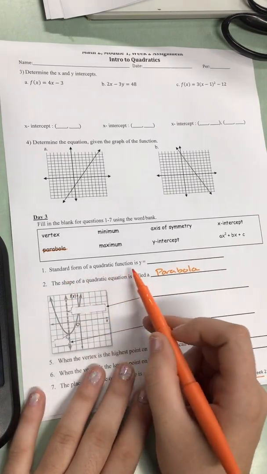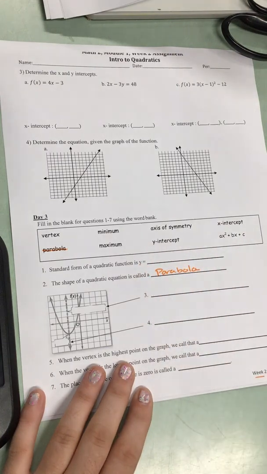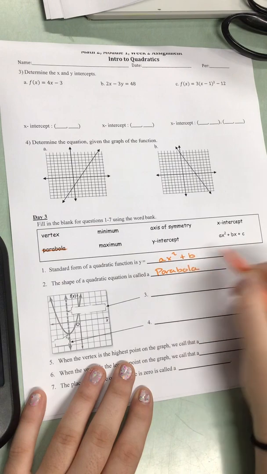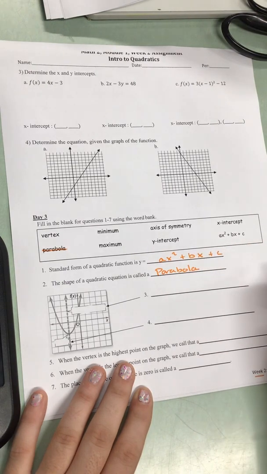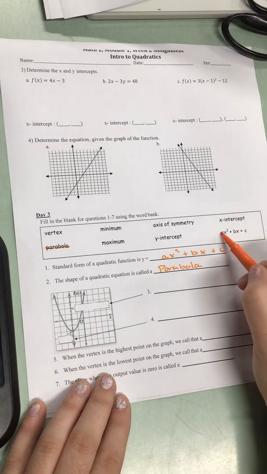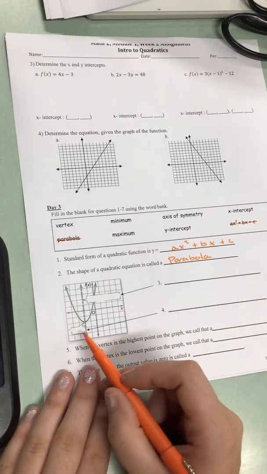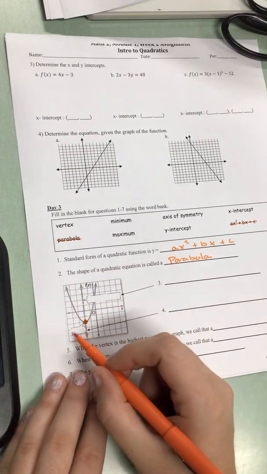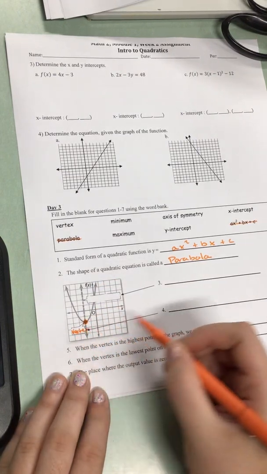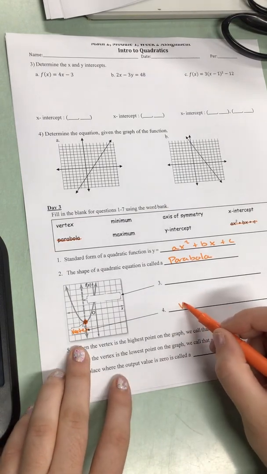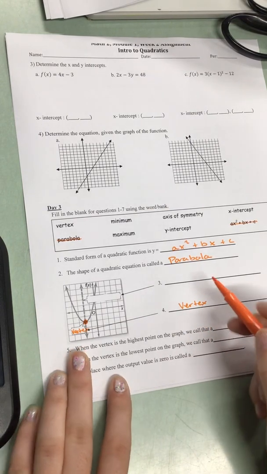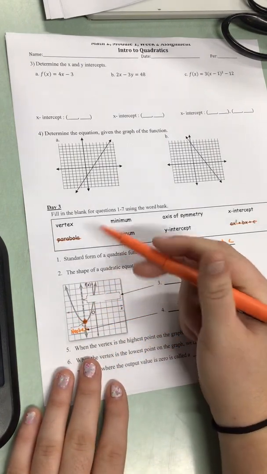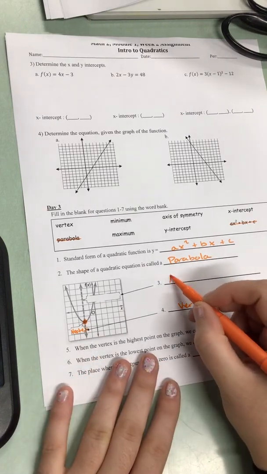The standard form of a quadratic equation, which looks a little bit different than linear or exponential, is ax squared plus bx plus c. This spot at the very bottom, sometimes the very top of a function if it's facing upside down, is called our vertex. Parabolas are symmetric, so there is a line down the middle that cuts it exactly in half. We call this our axis of symmetry.